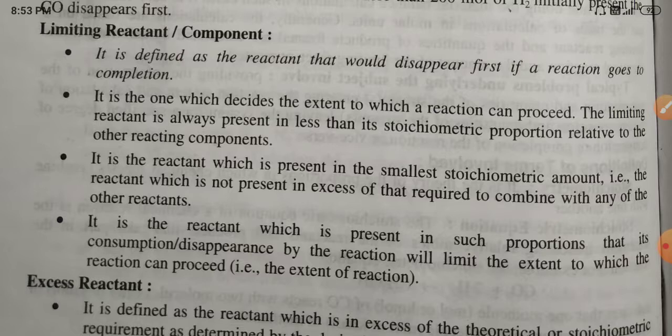It is the reactant present in the smallest stoichiometric amount, the one not present in excess of that required to combine with any of the other reactants. Its consumption or disappearance by the reaction will limit the extent to which the reaction can proceed, the extent of the reaction.